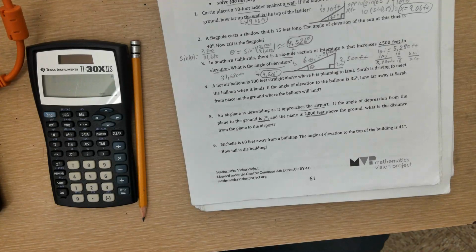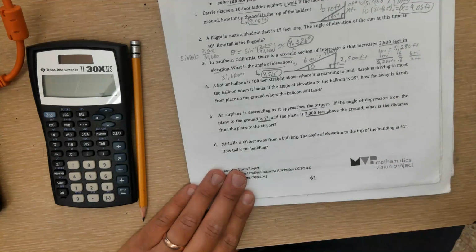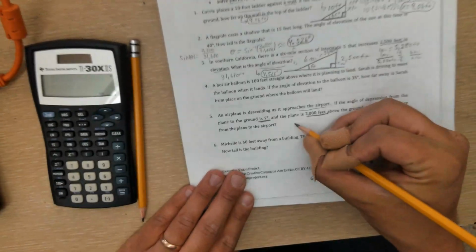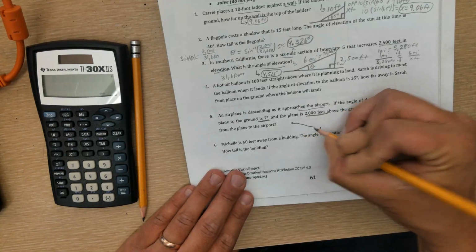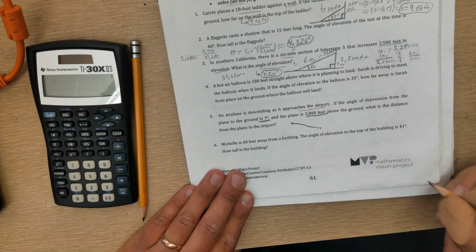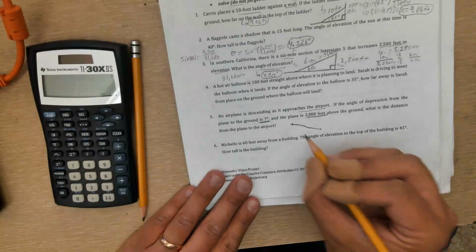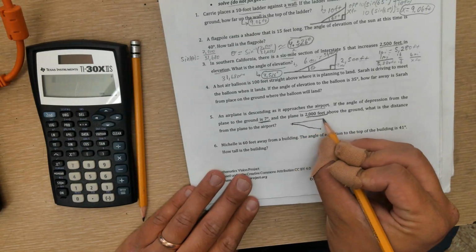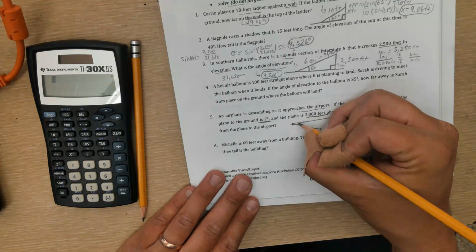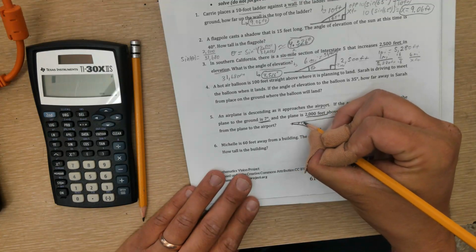All right, so the most tricky part again with most of these is trying to draw your triangle. So we have an airplane descending. Descending means coming down. So here's my plane. Here's my airport. We're coming down to the airport. We know the angle of depression. So we have a horizontal line here, with the horizon. So that's my angle of depression because we're coming down. So there's my theta.